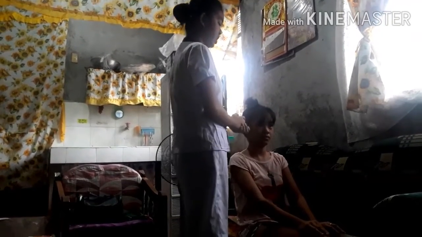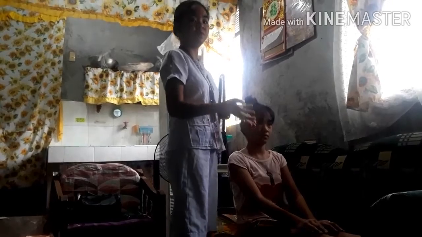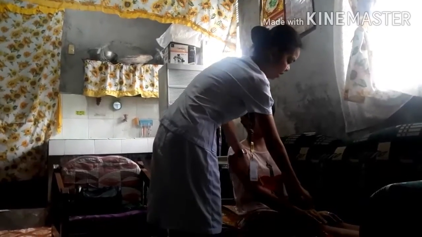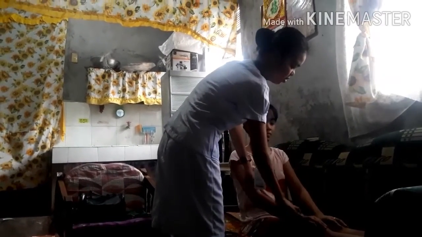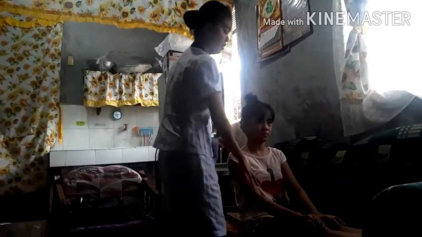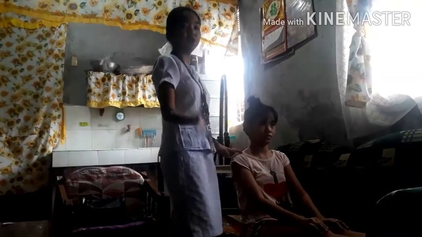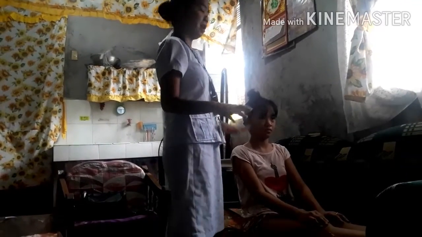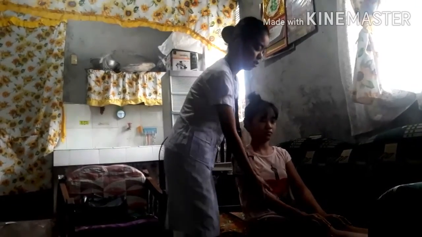So, next is inspect the muscle for the tendons and contractures. So, wala naman tayong nakitang any contracture sa katawan ni patient. Normal lang siya. Wala naman ding any deformities pagdating sa katawan ni patient. Then, next is inspect the muscle for tremors. So, inspect any tremors sa katawan ni patient.